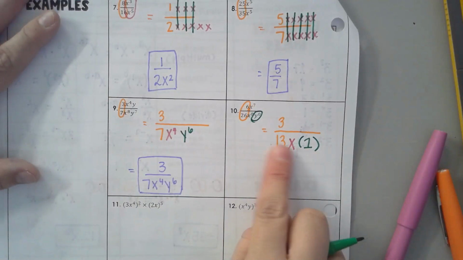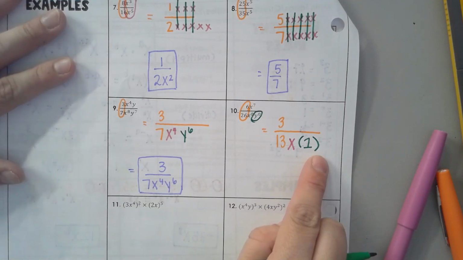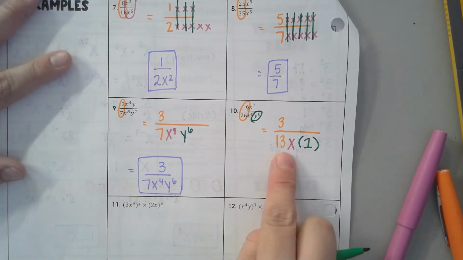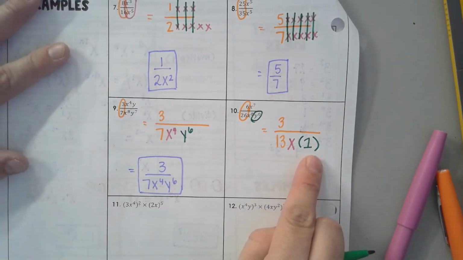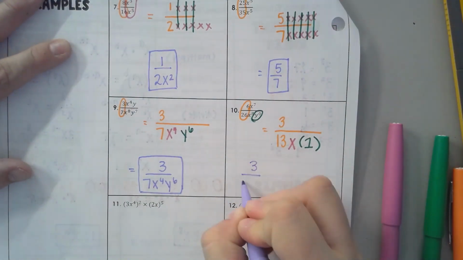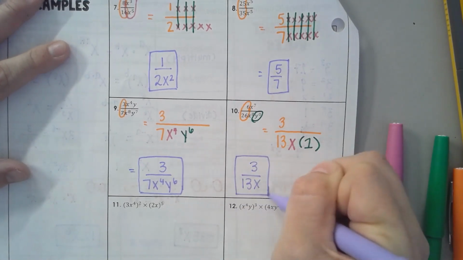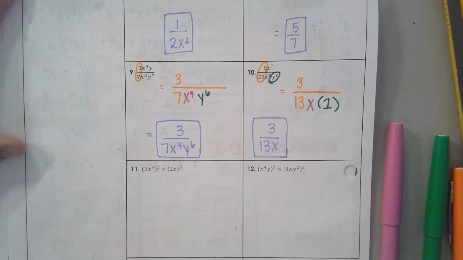So this is really like 13x times 1. Do you need the 1? No. 13x times 1 is just 13x. So that's not needed. So it's 3 over 13x. That's good. I prefer y out.